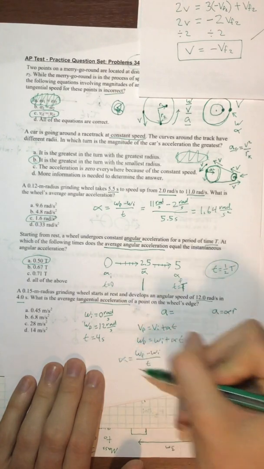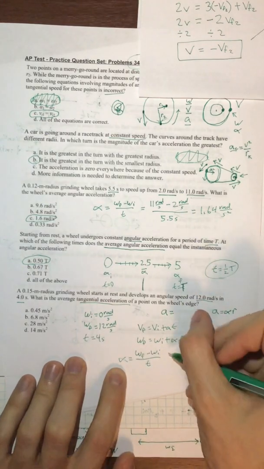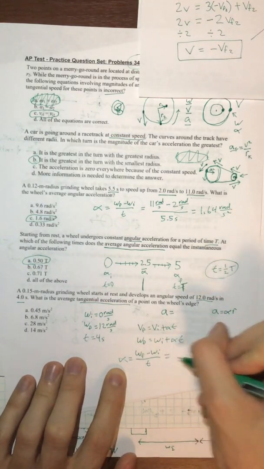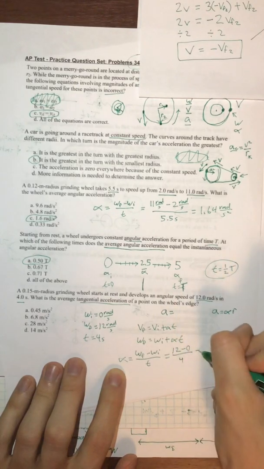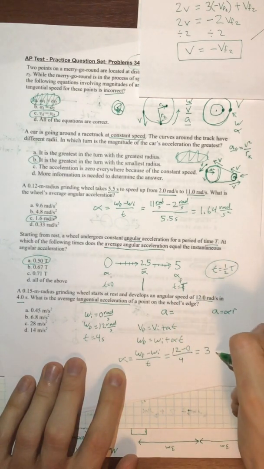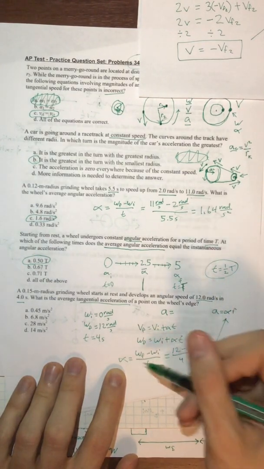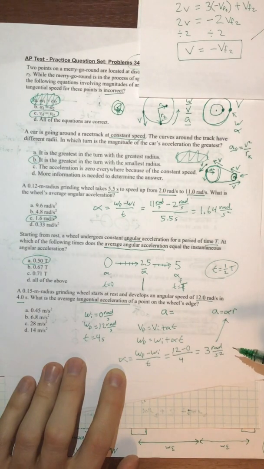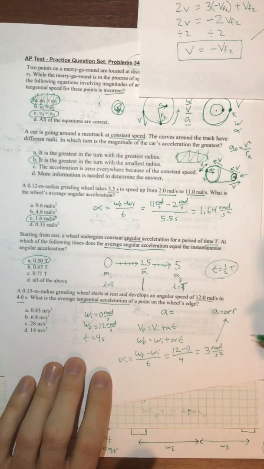So alpha is equal to final angular velocity minus initial angular velocity divided by time. And so that's going to be 12 minus 0 over 4. And so that means the angular acceleration is going to be 3 rads per second squared. Now we plug that up here, and in the earlier problem, the radius was not required. In this problem, it is.